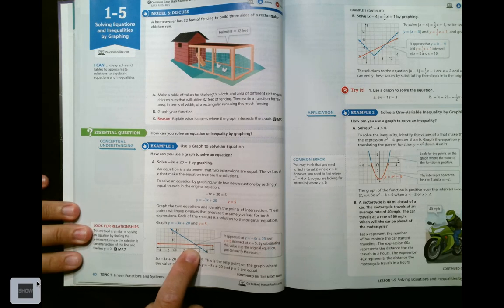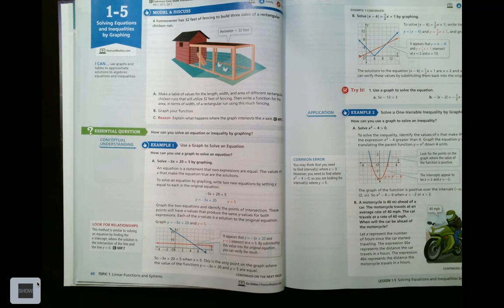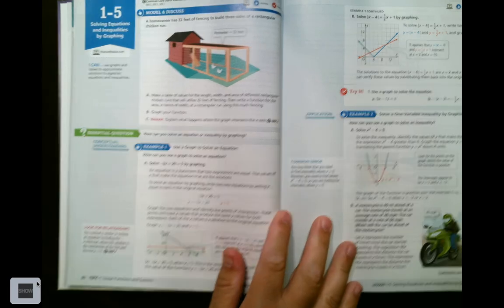So here are the two lines graphed. The important information you're taking away is wherever they cross each other. If you have an equation, the solution is wherever those two functions cross each other. In this case, it looks like when x is 5, our y value is 5. So at 5, 5, that's the solution to the equation negative 3x plus 20 equals 5, where they both cross each other.